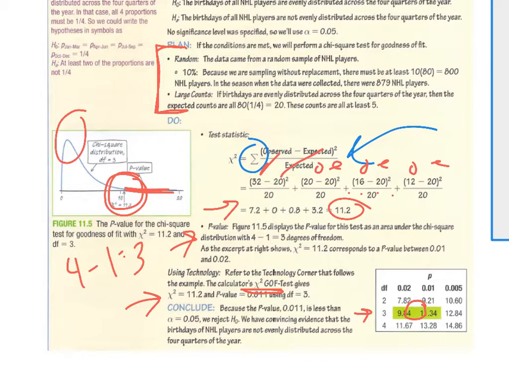My conclusion will need to be in context, like always. I'm going to interpret the significance test like I always did. Because the p-value, which was 0.011 when I find it via technology, is less than the alpha of 0.05, we reject the null hypothesis. If it was greater than 0.05, then I would fail to reject it. But I have a very low p-value here, so a very small probability that I would get this particular distribution by chance.